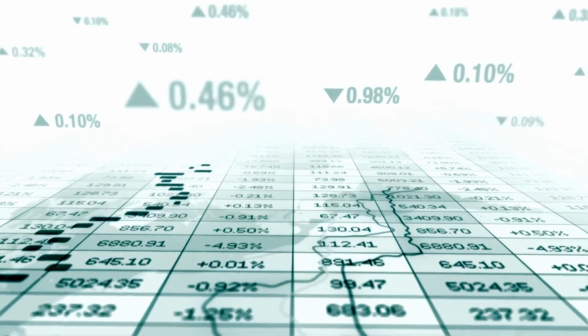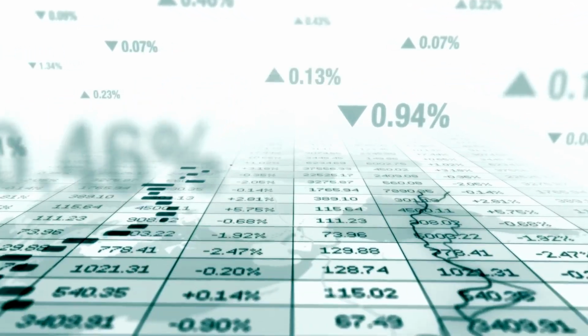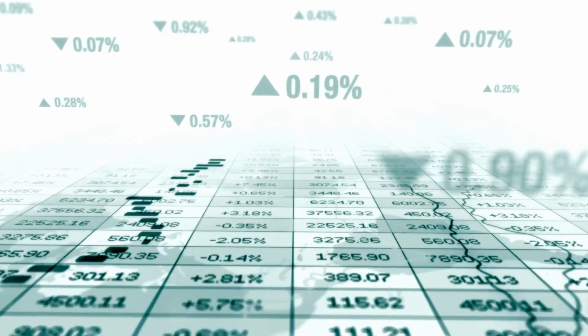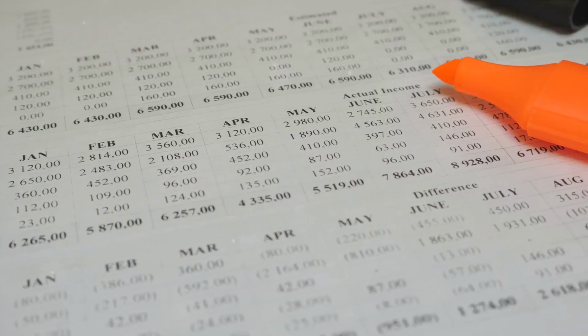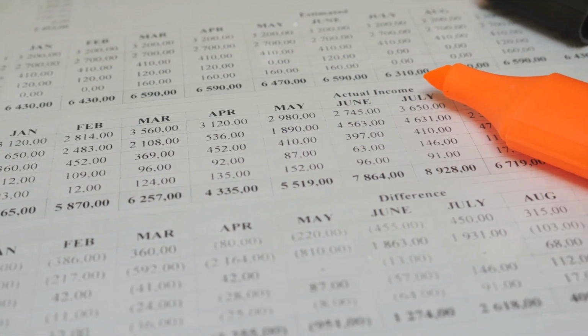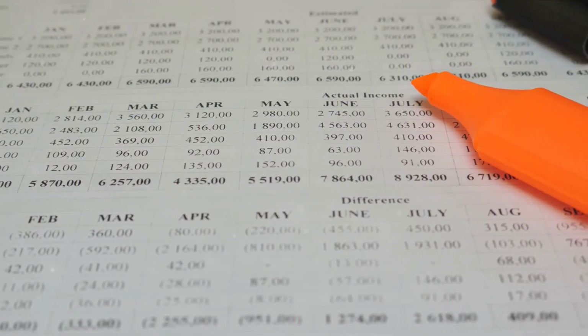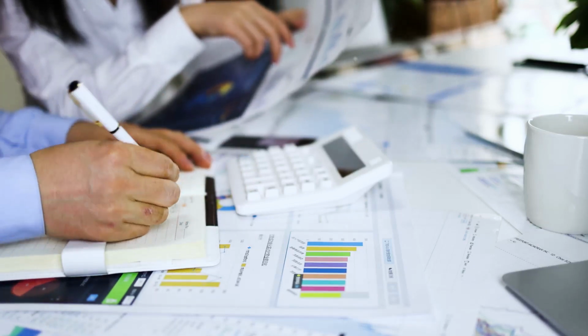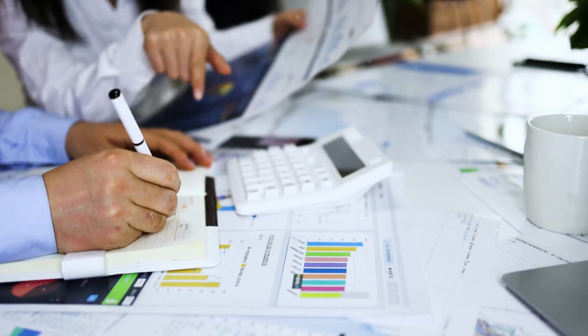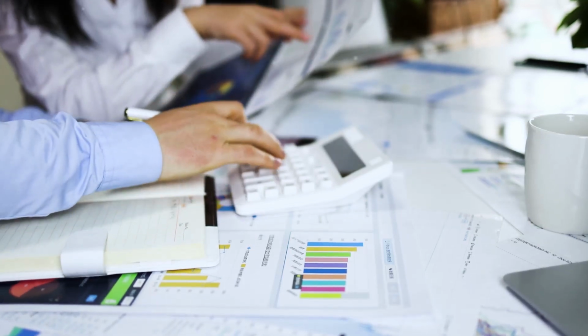Finally, we have the cash flow statement. This statement shows where the company's cash is coming from and where it's going. It's divided into cash from operating activities, investing activities, and financing activities. This will tell you how the company is generating and spending its cash. These three statements are the pillars of financial analysis. Understand them, and you're well on your way.